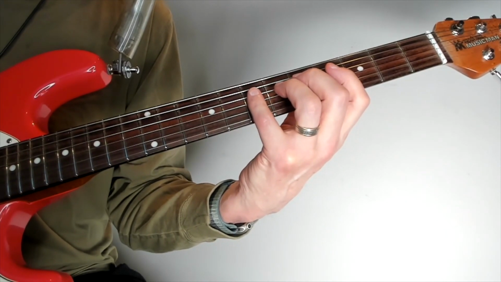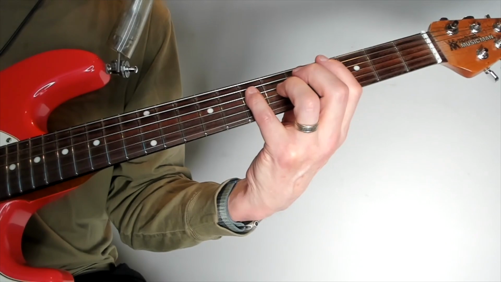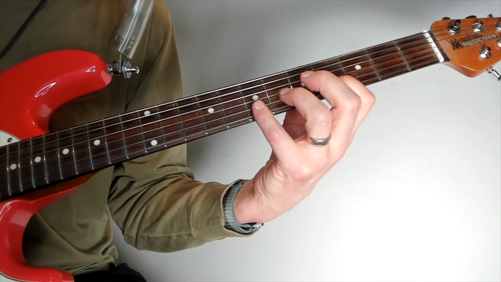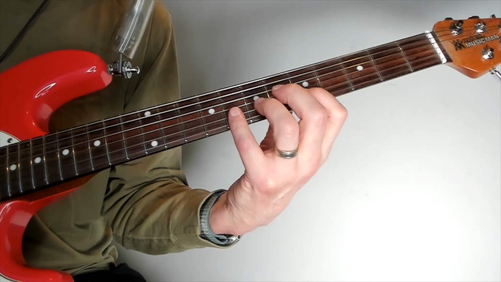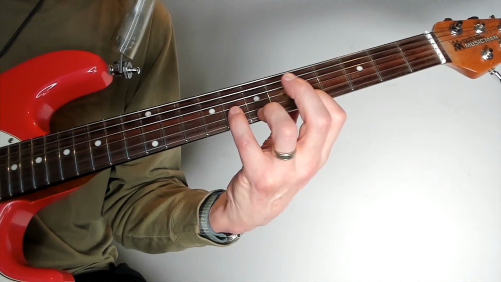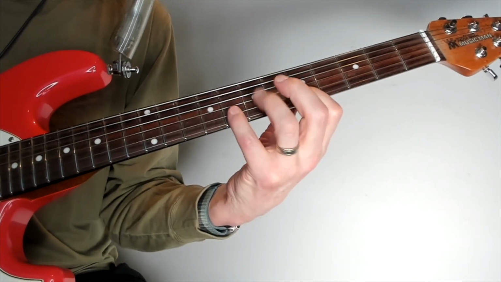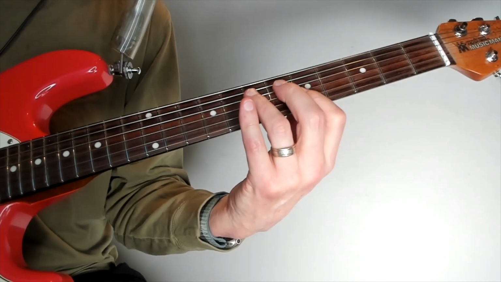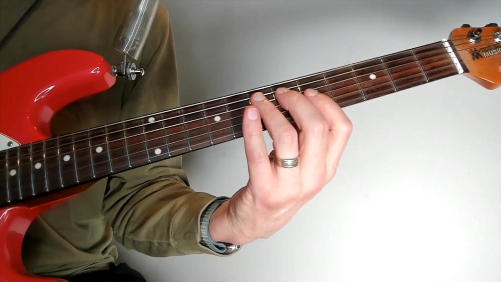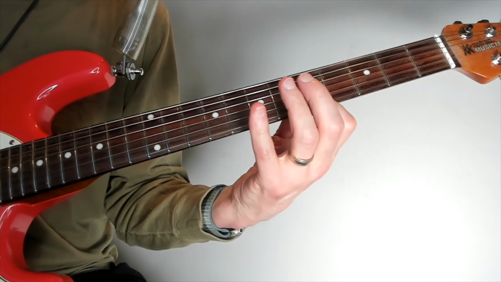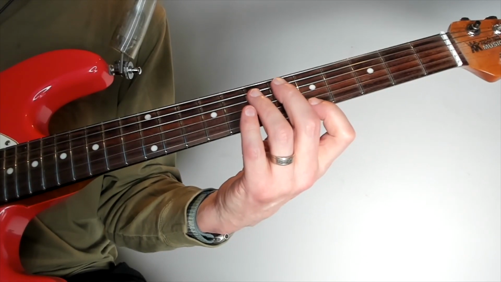Here it would be as original 4, 2, 4, 1, 4, but moved up a fret because of the change of tuning, and then 1. But I might as well change that to use these 1st and 3rd fingers in the bass, like that, and that's the top of fingering 1.